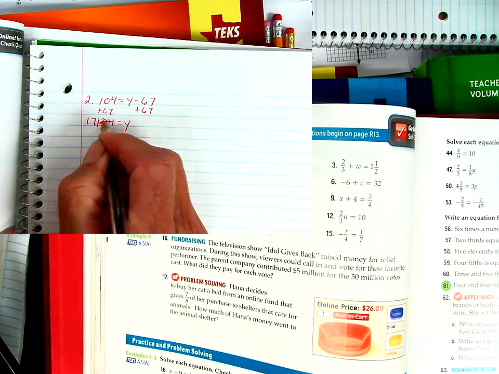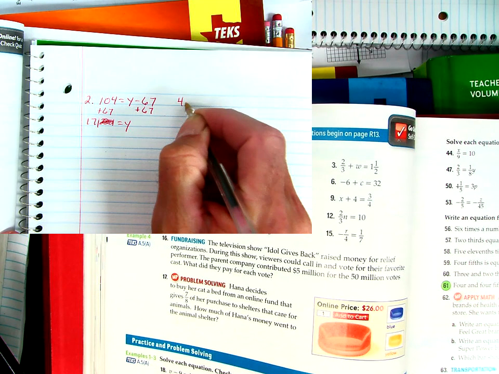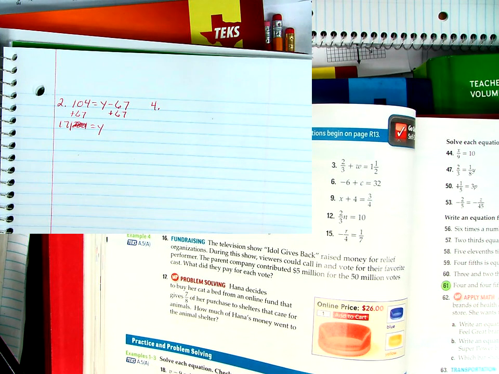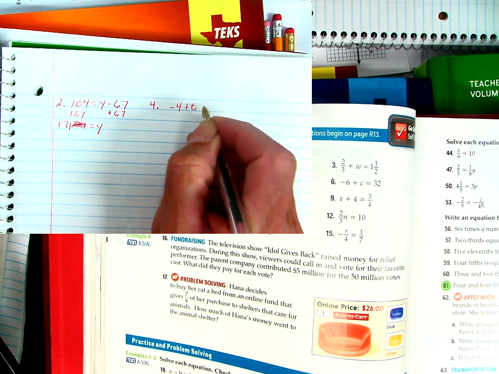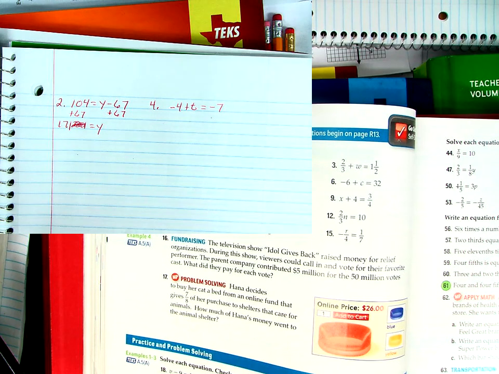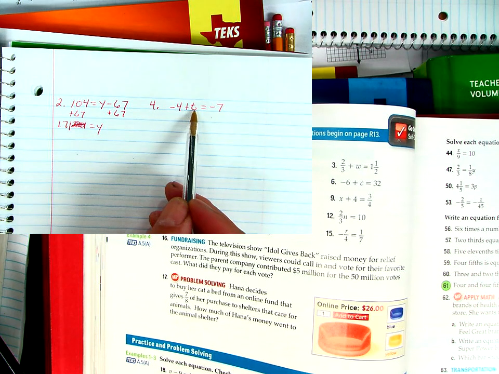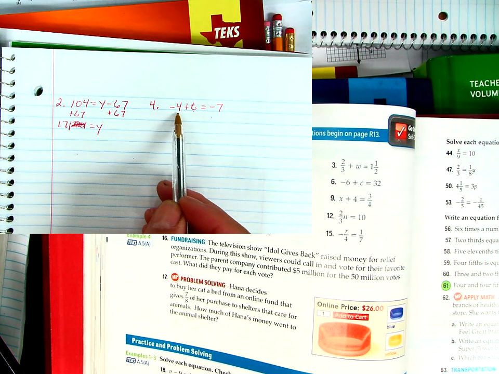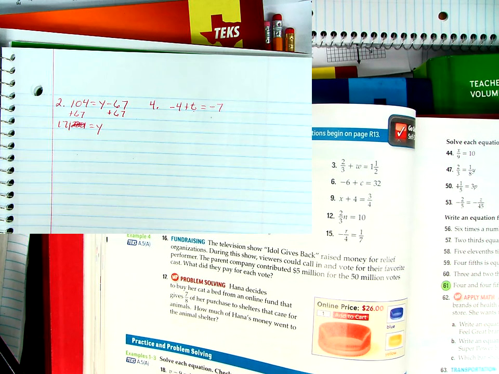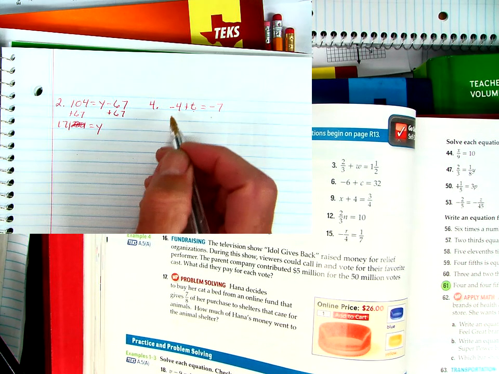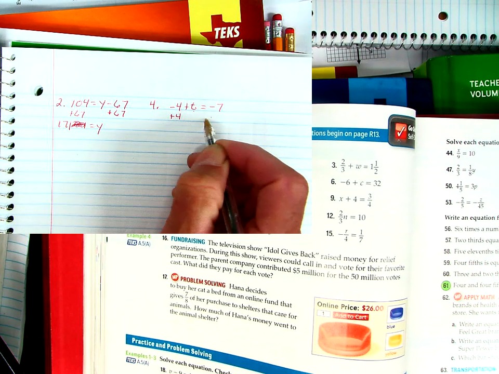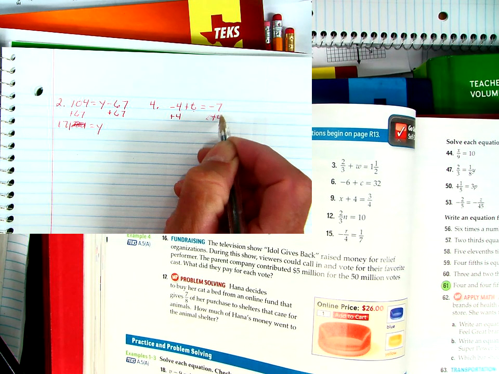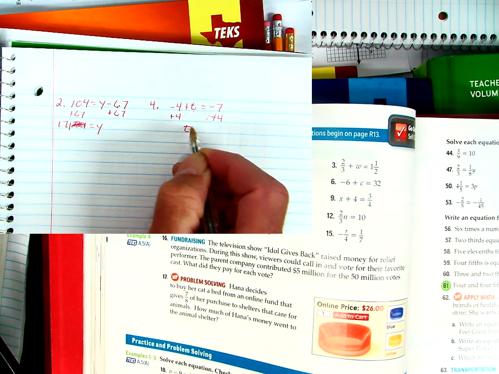Okay, number 4. Negative 4 plus t equals negative 7. I need to get the t by itself. It's this negative 4 that's keeping it from being by itself, so I'm going to do the opposite. So plus 4. t equals negative 3.